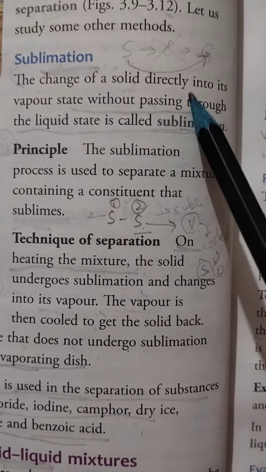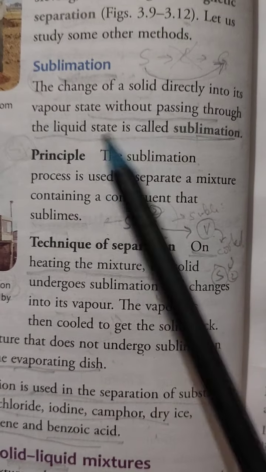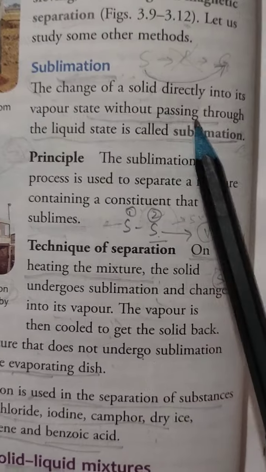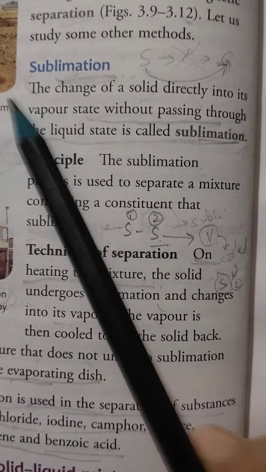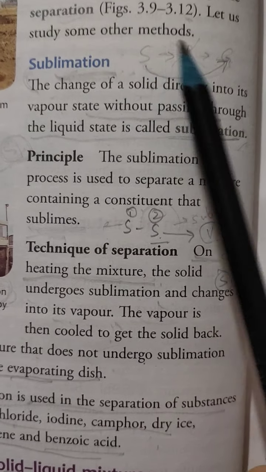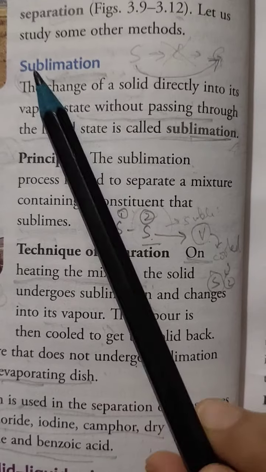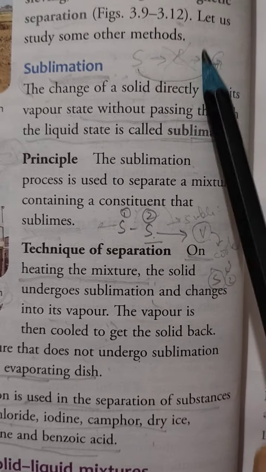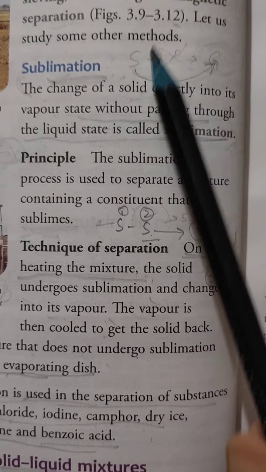The change of a solid directly into its vapor state without passing through the liquid state is called sublimation. This is the definition of sublimation. And what does it mean? We all know that solid changes into liquid, liquid changes into gas, but in this sublimation process, what happens? Solid directly changes into its vapor form or its gaseous form without being changed into the liquid.